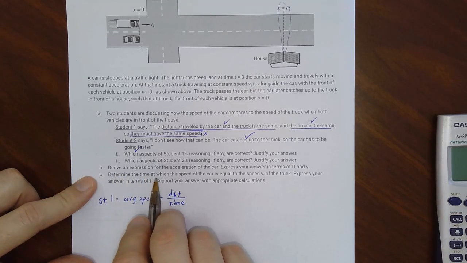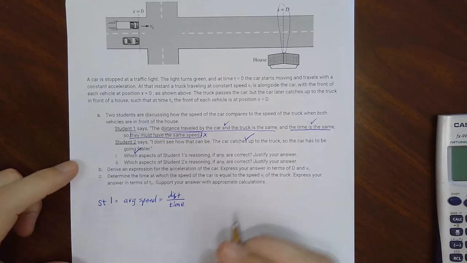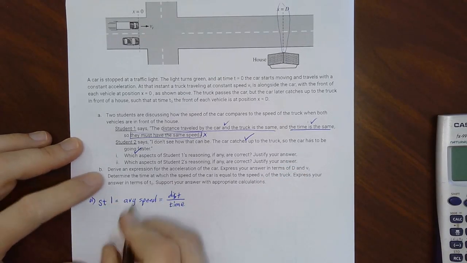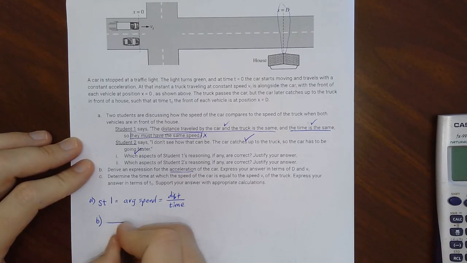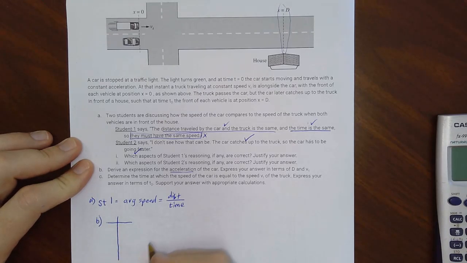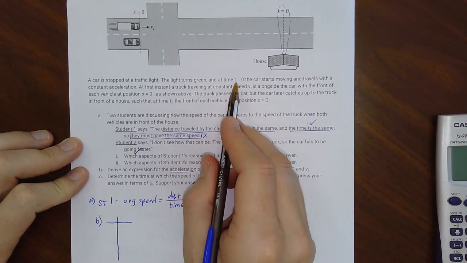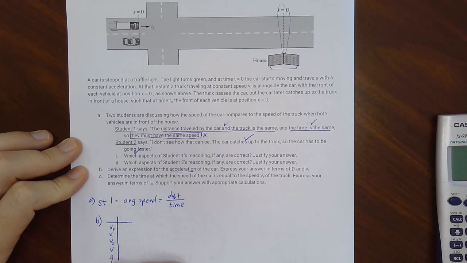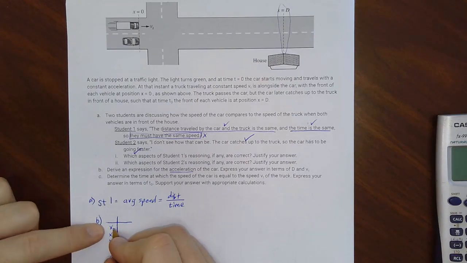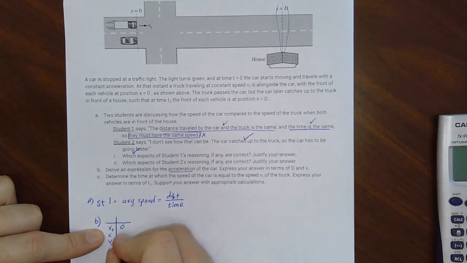B says to derive an expression for the acceleration of the car and express our answers in terms of d and v. Well, now we're talking about solving for acceleration. That makes me think about kinematics, especially since I'm talking about distance and speed and possibly some time here. So let's go ahead. We're going to list x naught, x, v naught, v, a, and t. The initial position is going to be 0 right there. The final position is going to be d.